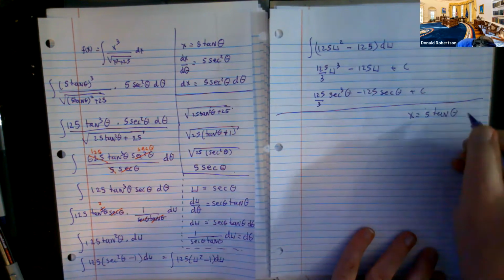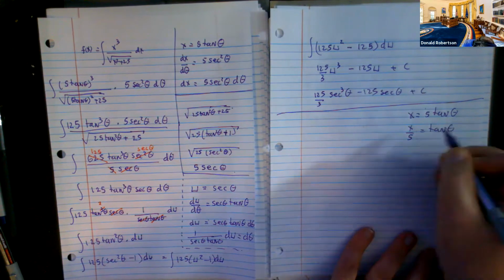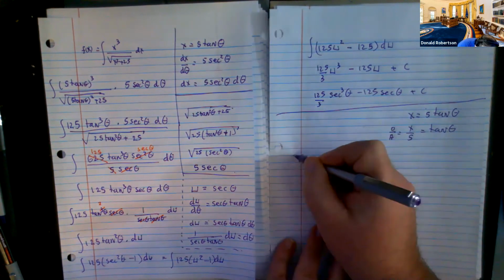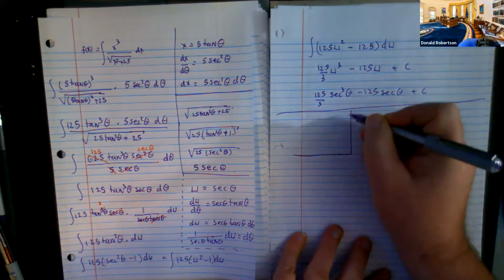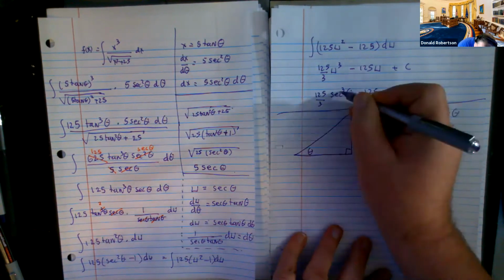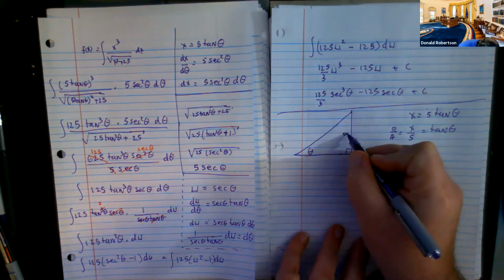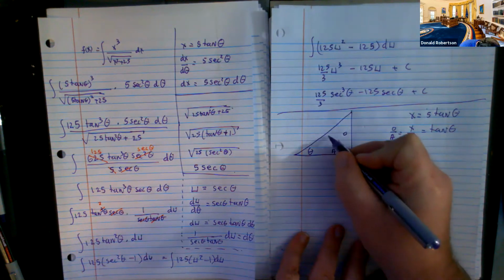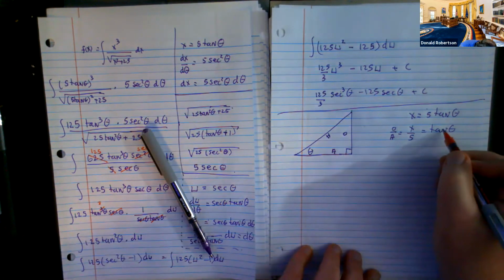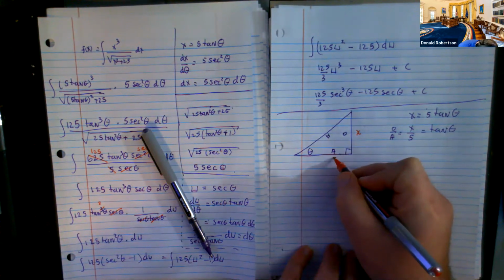Because x over 5 then is tan theta. And the tangent is opposite over adjacent. And this allows me to construct a very special triangle. This triangle allows us to turn this or anything into x's. So theta is opposite, adjacent, hypotenuse. And the tangent is opposite, so x, and adjacent is 5.